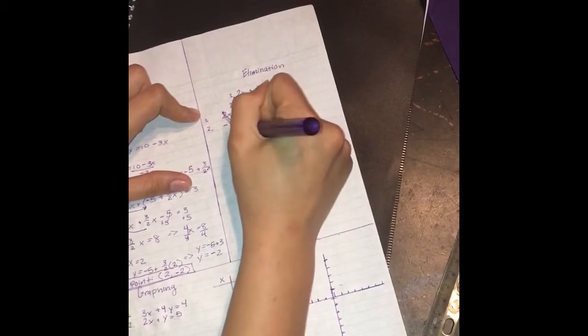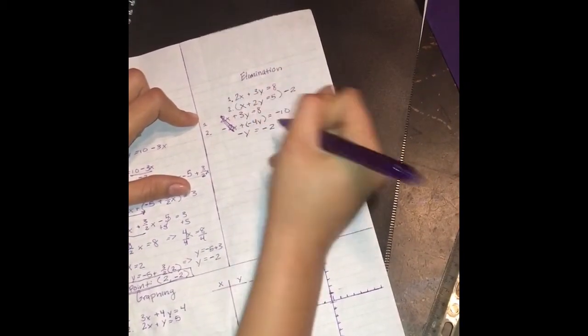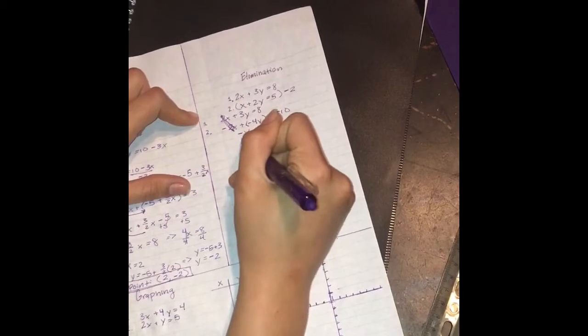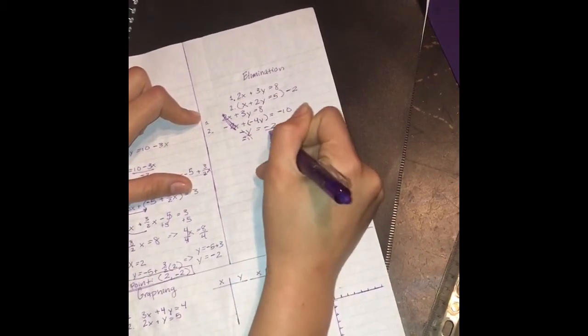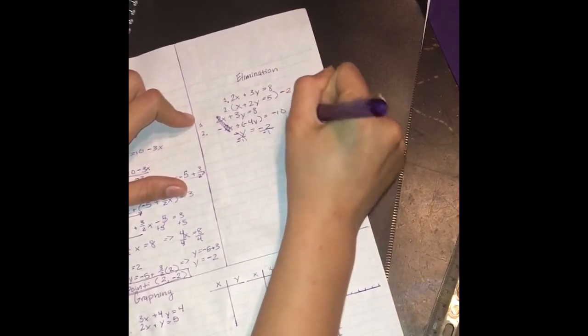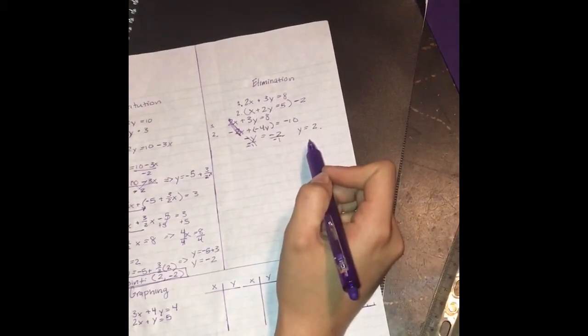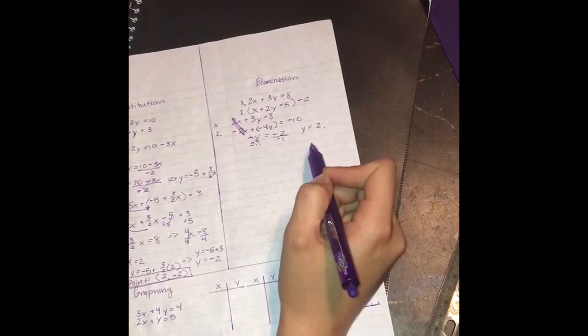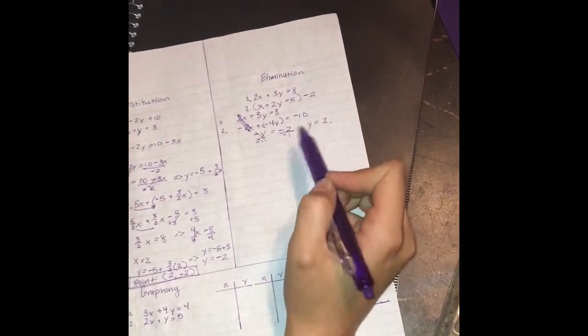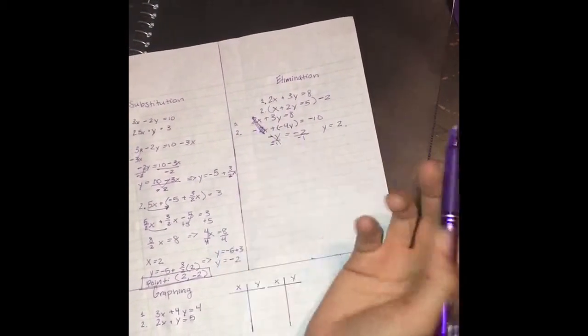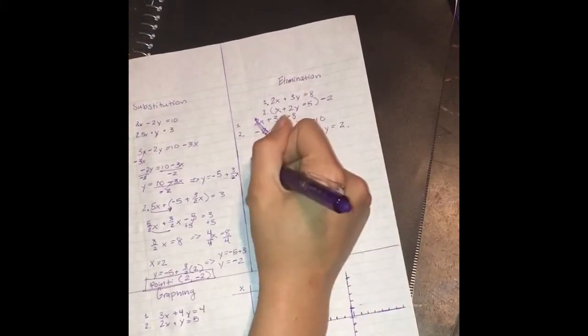This is going to give you negative y is equal to negative 2. Divide by negative 1 each side. Y will equal 2. Now you have to plug it back into the equation here and solve for x.